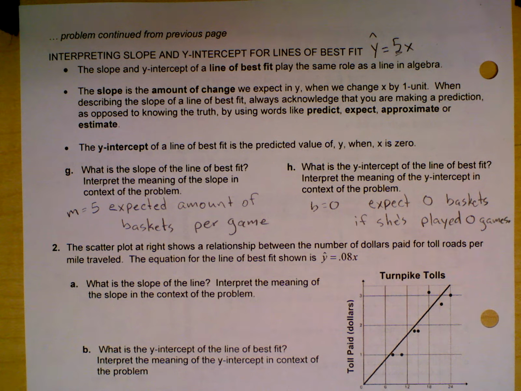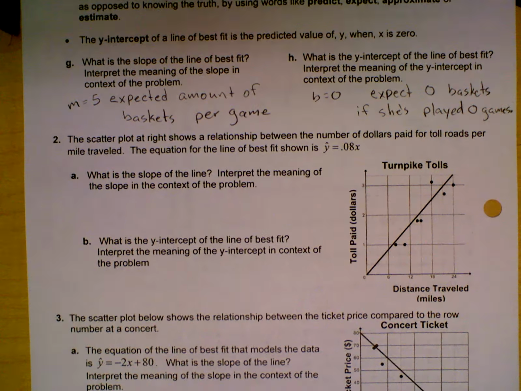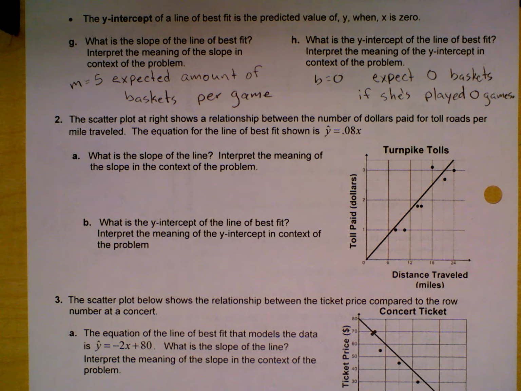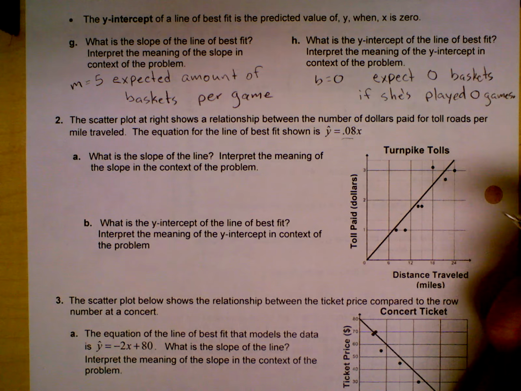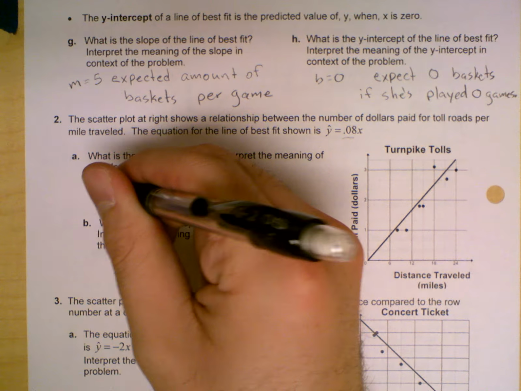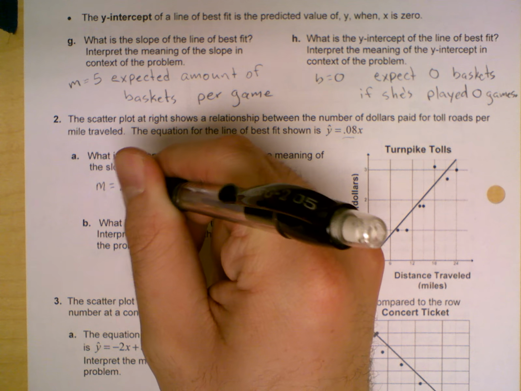All right, question number 2. The scatter plot at the right shows a relationship between the number of dollars paid for toll roads per mile traveled. The equation of the line of best fit shown is y hat equals 0.08x. So what is the slope of the line? Interpret the meaning of the slope of the line. Remember, the slope comes before the x, so my slope is going to be 0.08.